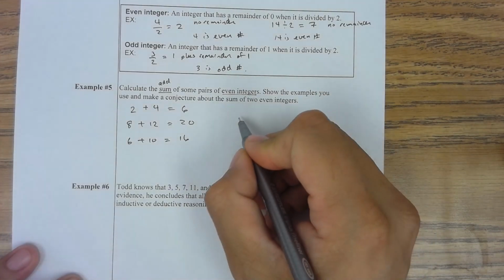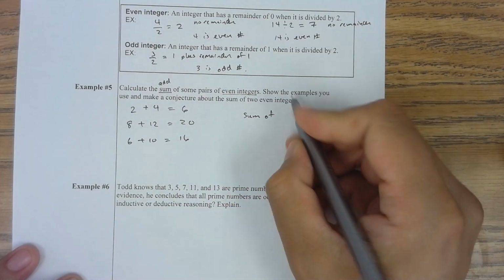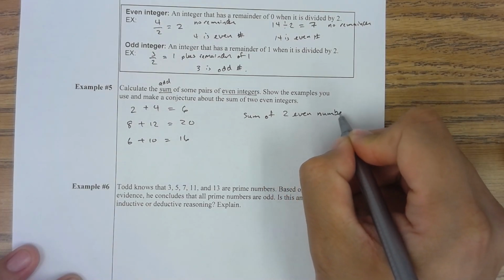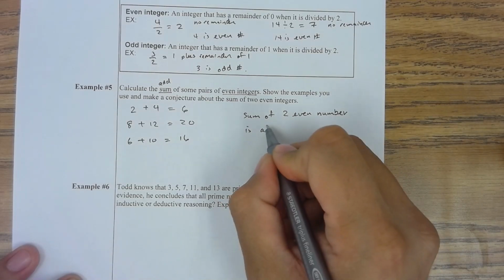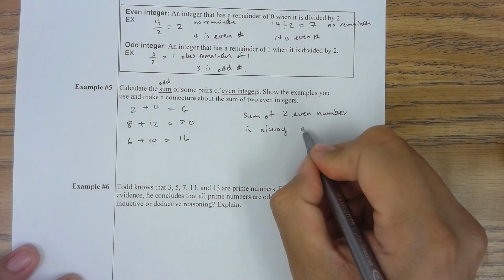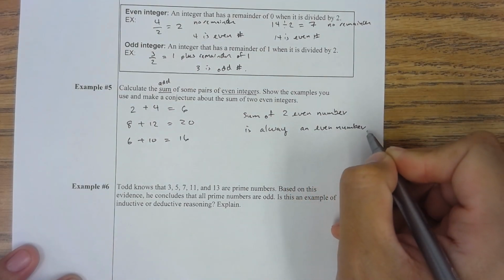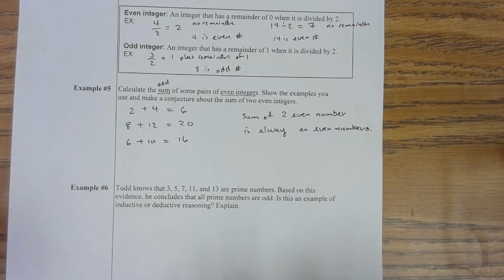So, if I want to write it out, I would say that the sum of two even numbers is always an even number. So no matter what two even numbers you add, you get an even number. If you find an example that shows that is wrong, please let the teacher know. Otherwise, I think it's a pretty safe bet that every two even numbers add up to an even number.